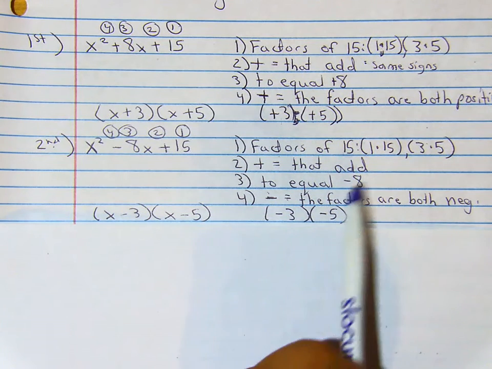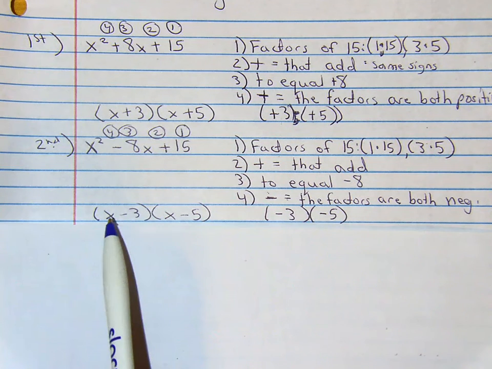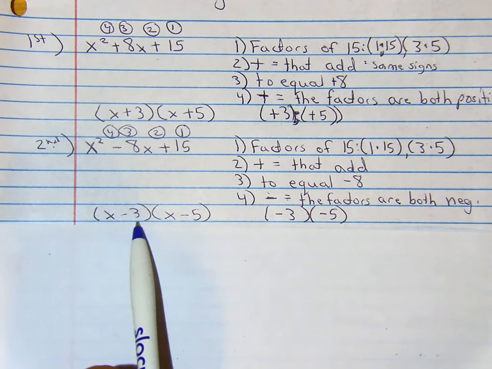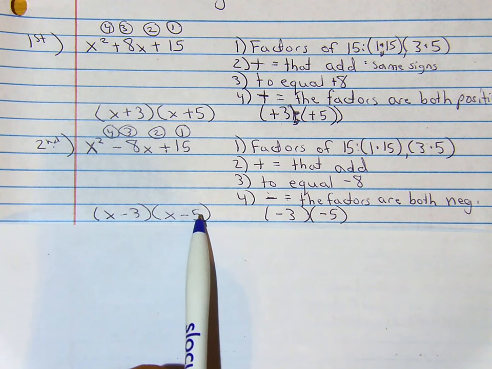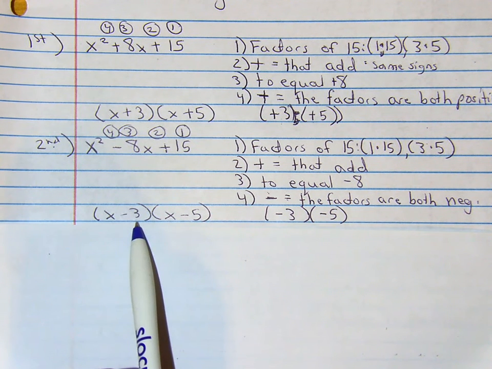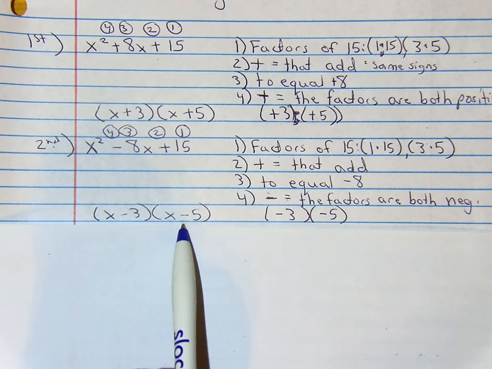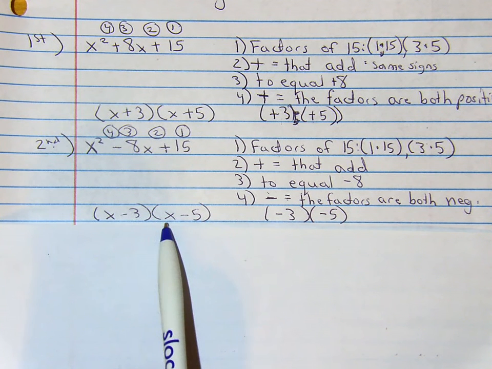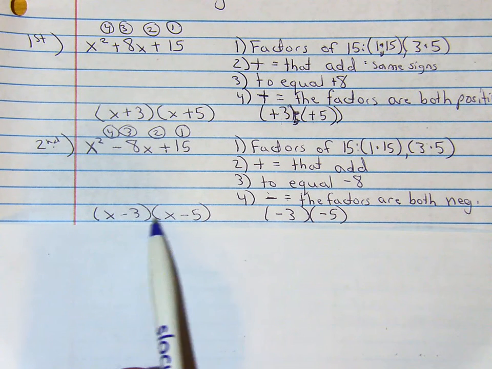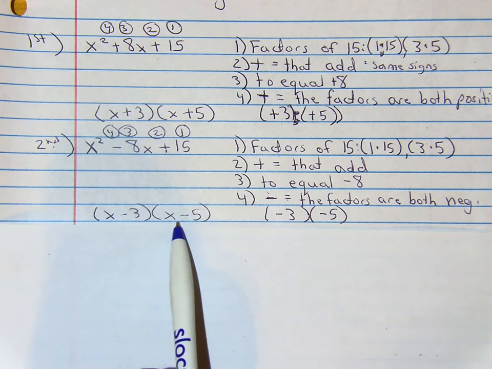So the only ones that can do that would be negative 3 and negative 5, and if they're both negative, then I get x minus 3, x minus 5. So factors of 15, 5 and 3, that add, so the signs have to be the same, negative and negative, and they add to equal negative 8: negative 3, negative 5, negative 8. And both of the signs were negative.